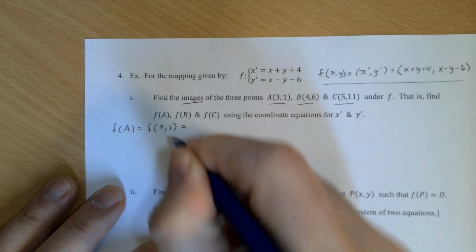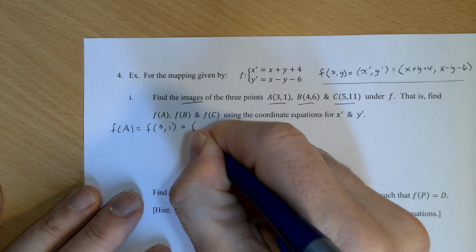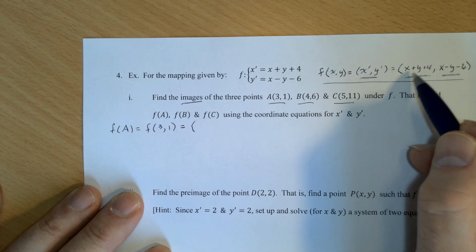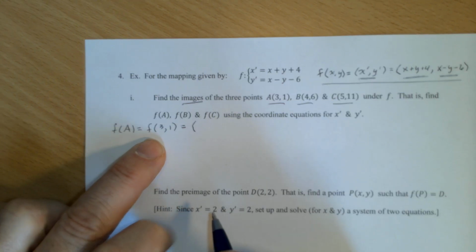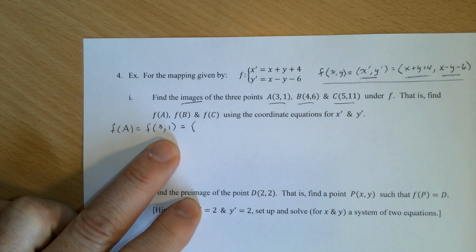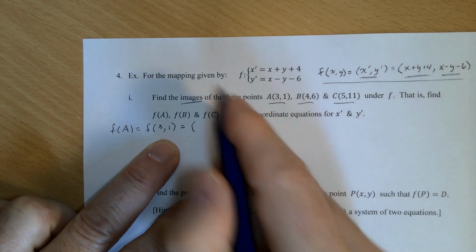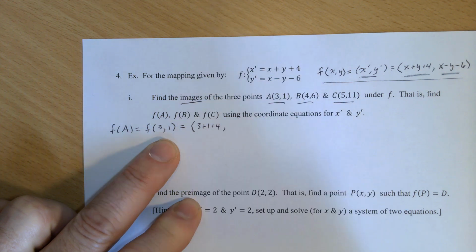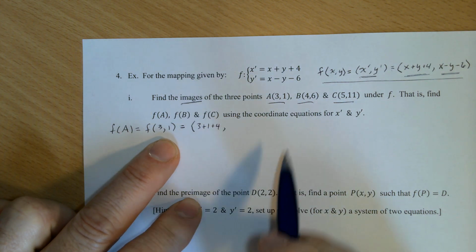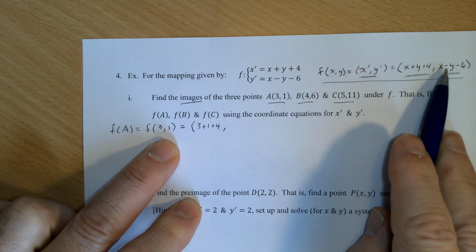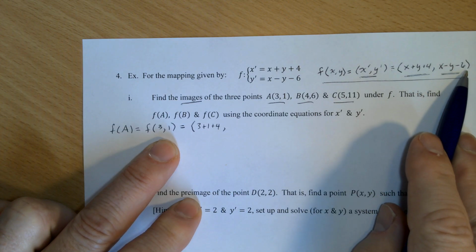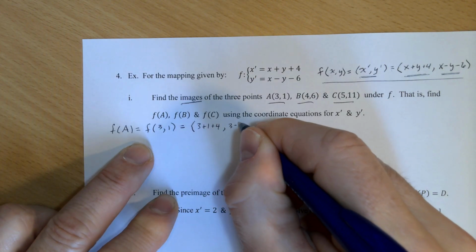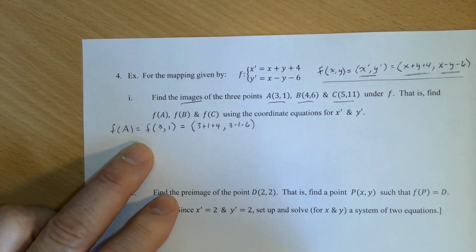So f of A is f of 3, 1, which is going to be this ordered pair, xy. And we're going to use this formula here, right? x plus y plus 4. So my 3 and 1 are the x and the y. So x plus y plus 4 will be 3 plus 1 plus 4. And then to get the new y prime value, I'll have to do x minus y minus 6. So it's going to be 3 minus 1 minus 6. Just substitute in like that.